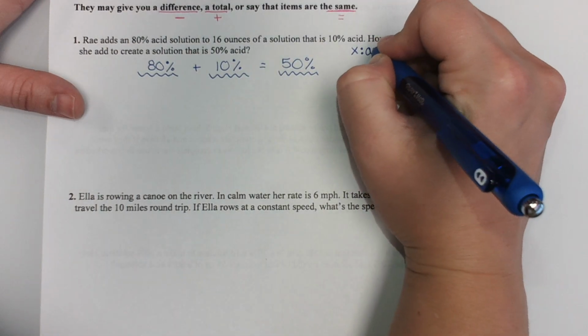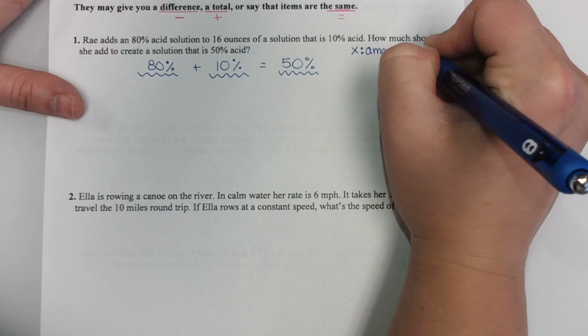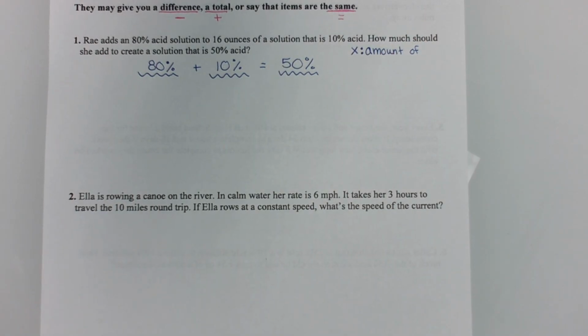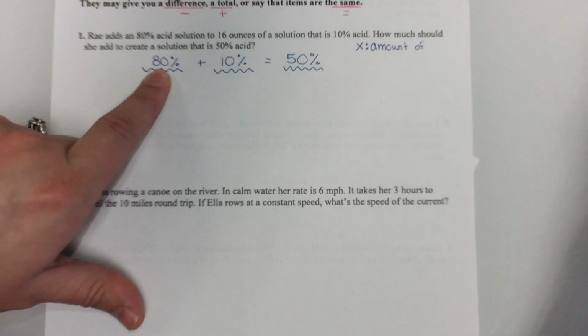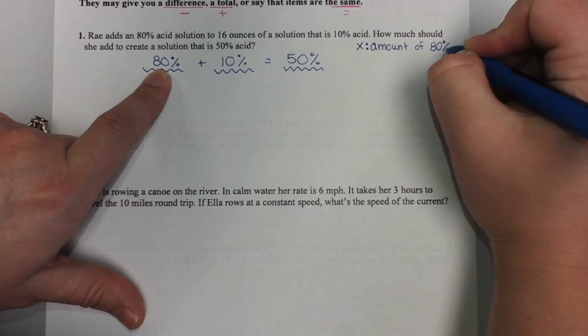In this case, it's an amount of which solution do we not know how much of it there is? Which one is it asking us to solve for? Ray adds an 80% acid solution to 16 ounces of a 10% solution. How much should she add? Which one is she adding? Technically adding these two, but we know how much of that one is, so yes, it's the 80%. So X is the amount of 80% solution.